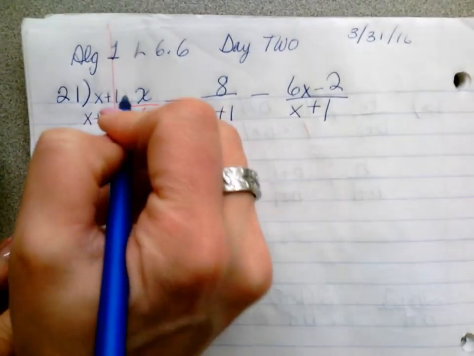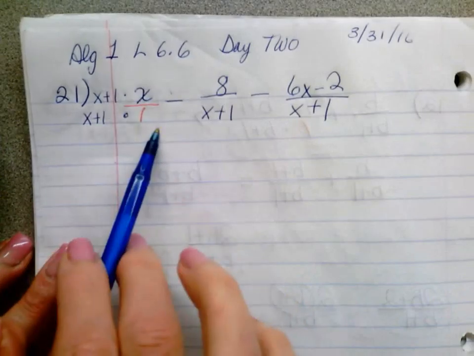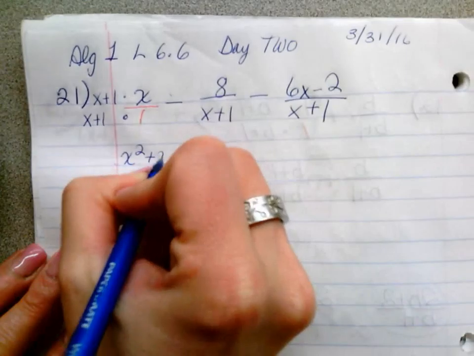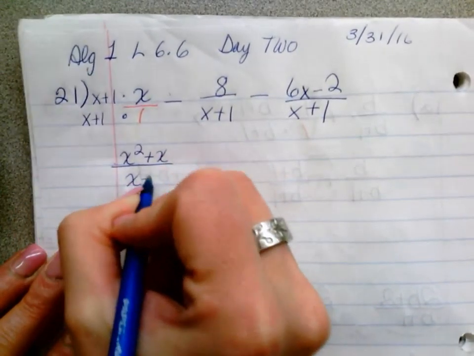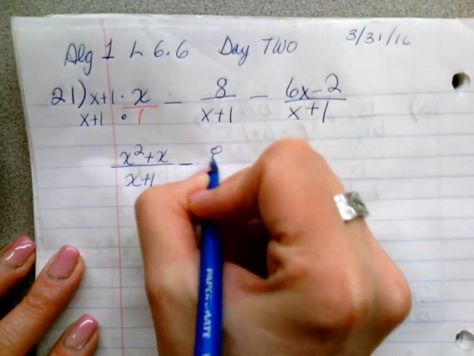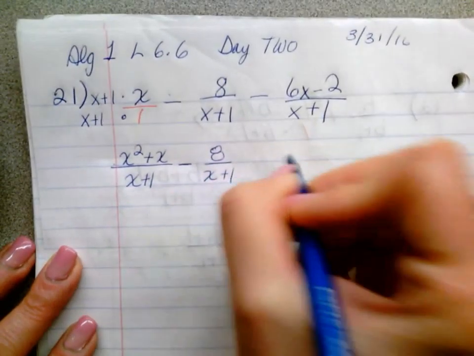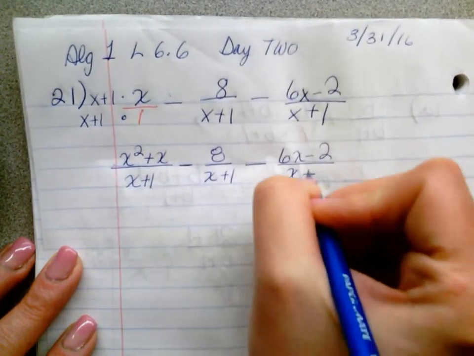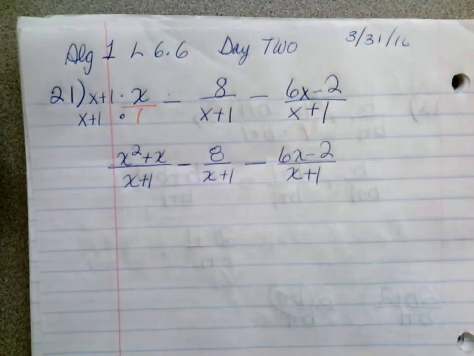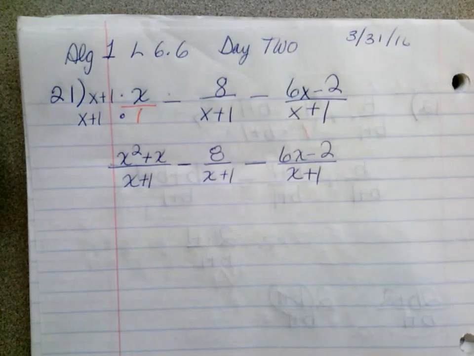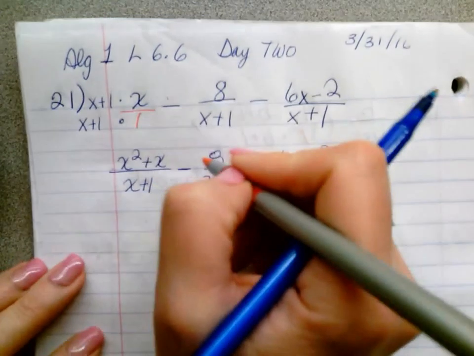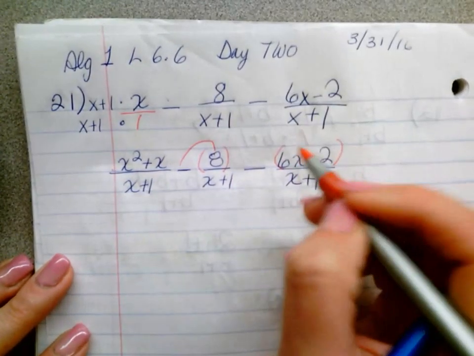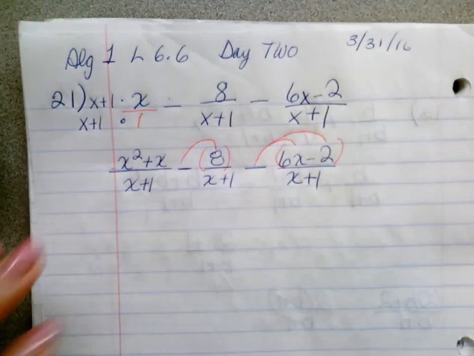Okay, so by multiplying this fraction by x plus 1, you end up with x squared plus x over x plus 1. And the rest of it is already in the proper position. Okay, this is where it gets a little bit tricky. You've done this, but I don't want you to screw this up. Remember, the negative symbol here acts on this piece. The negative symbol here acts on both of these pieces.